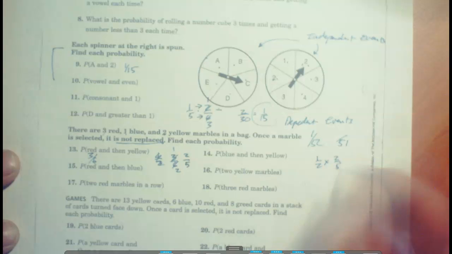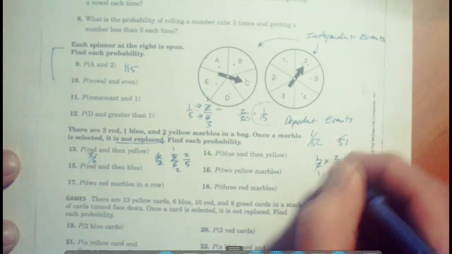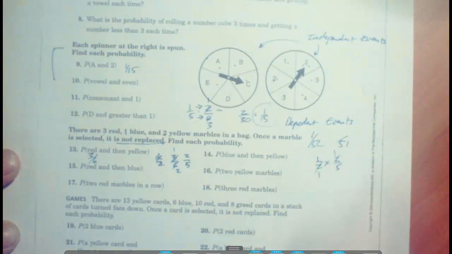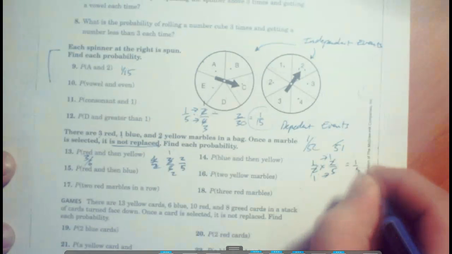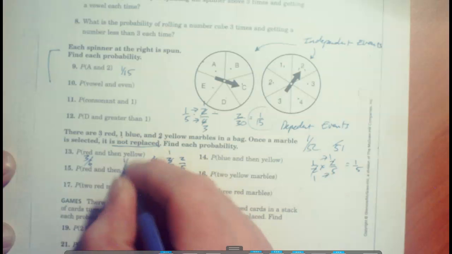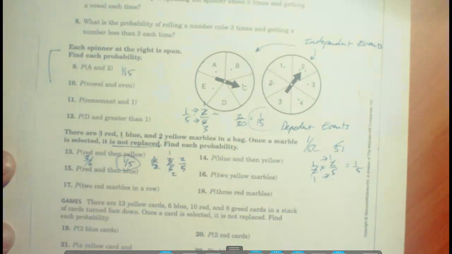Now you can multiply that across, or you can divide by 2 here. You can do that as well. Cross reducing, and you end up with a 1 in 5 chance. So you have a 1/5 chance here. That's your probability of pulling out a red and then pulling out a yellow.